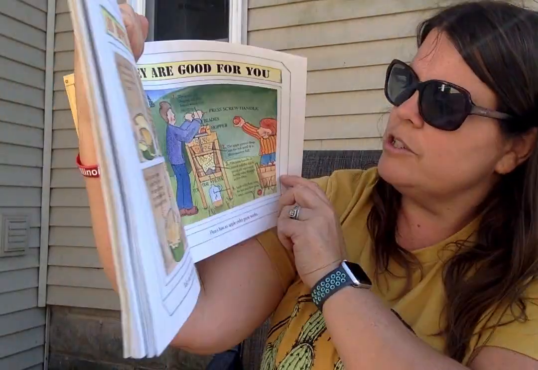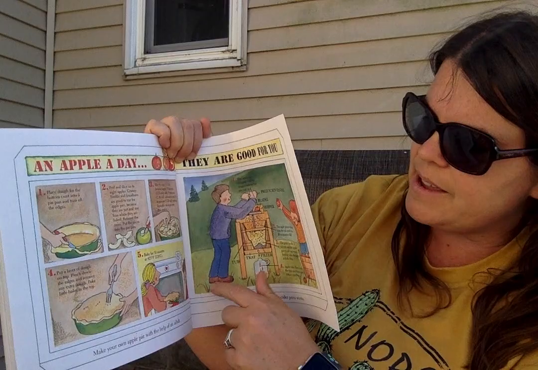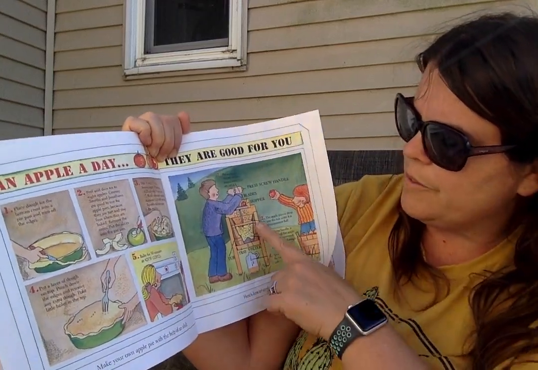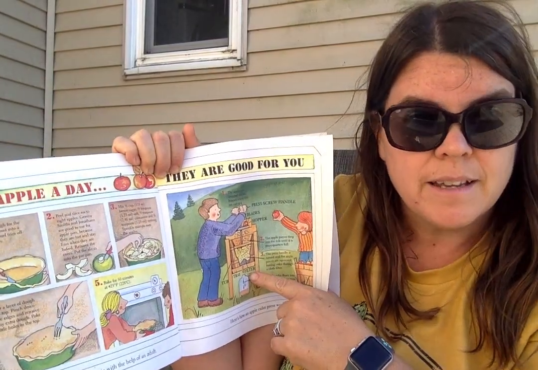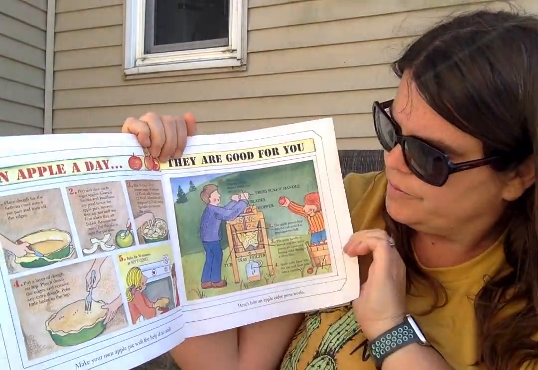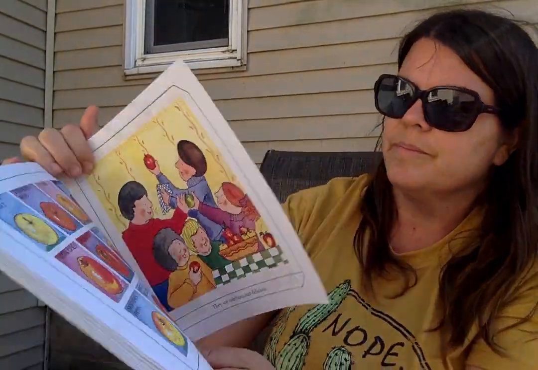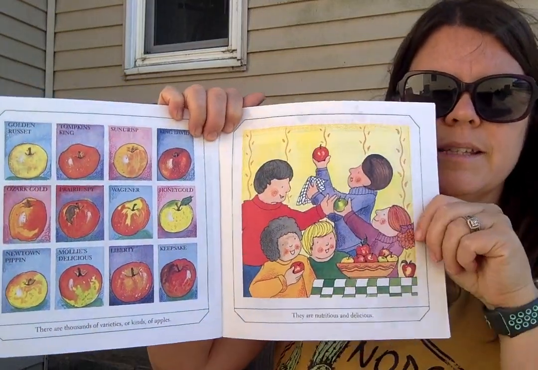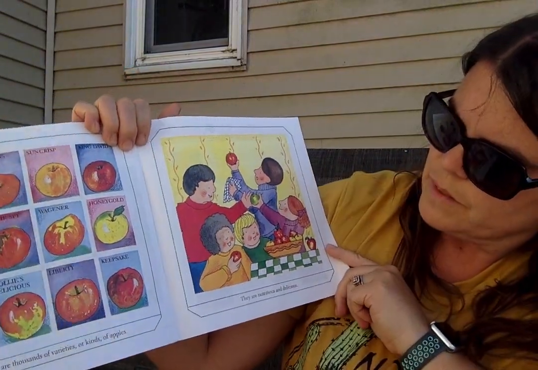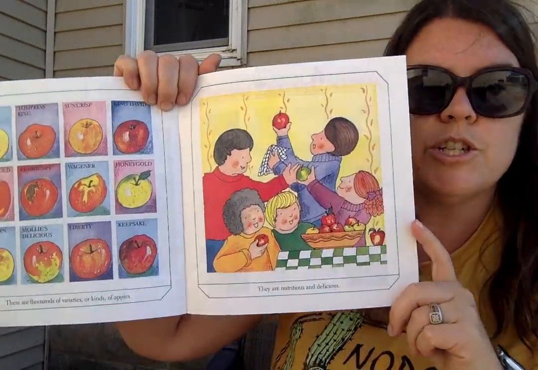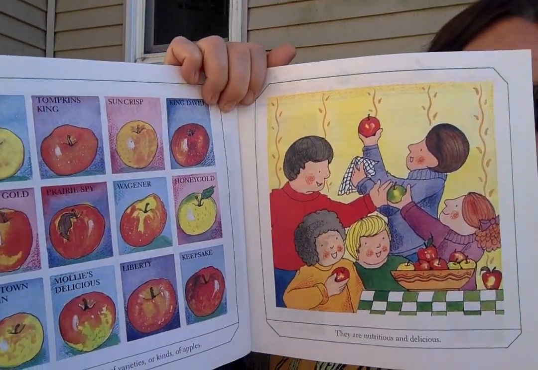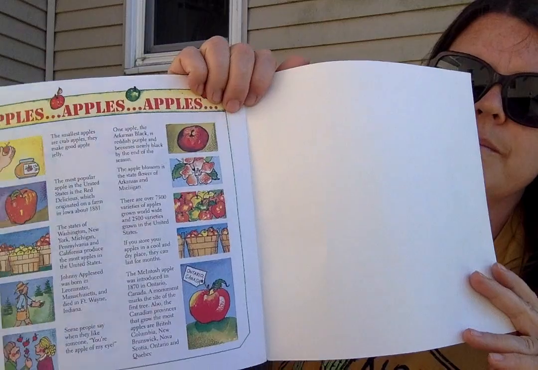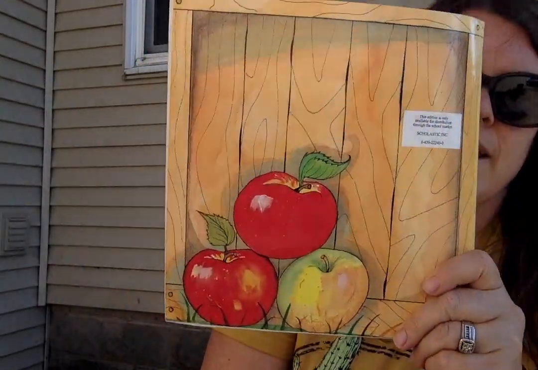So some things you can do, you can make apple pie. If you have a thing called a press, you can make apple cider. There are thousands of different varieties of apples. They are nutritious and delicious. The end.